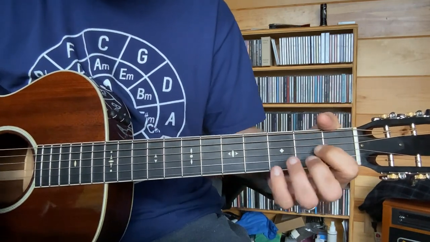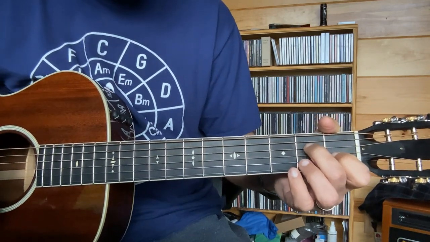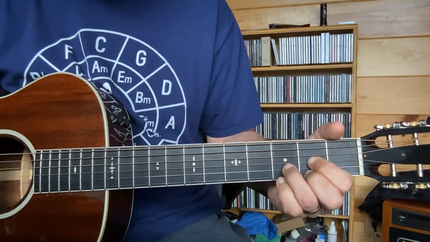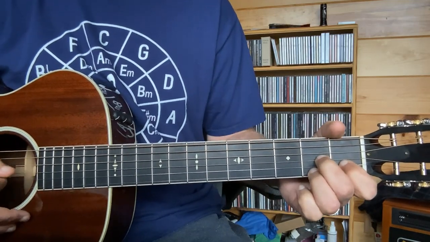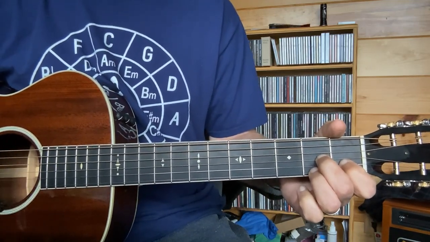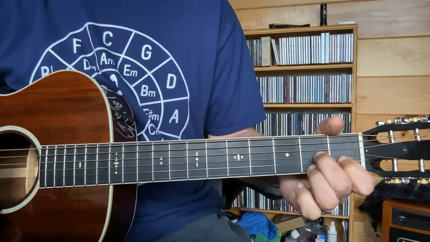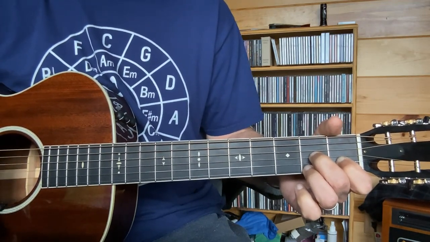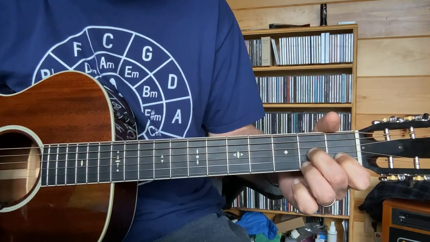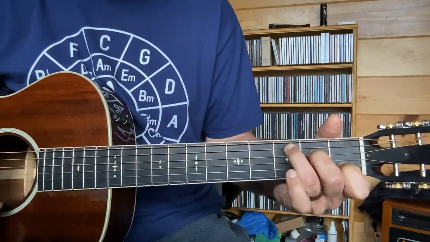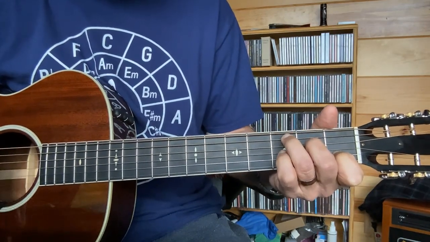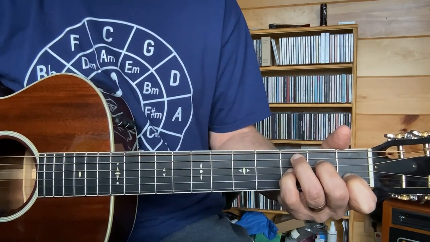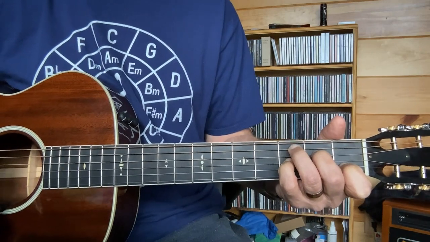Now, don't worry too much about the chord shapes. We'll get into that in a minute. But let me just demonstrate that. So here's D major. Here's D7th. Feel that tension? There's tension in the music and the tone. Here's C major. Here's C7th. There's tension. Hope you can feel that.